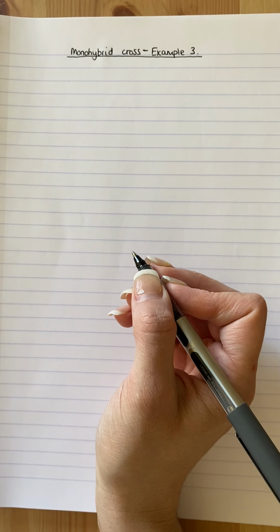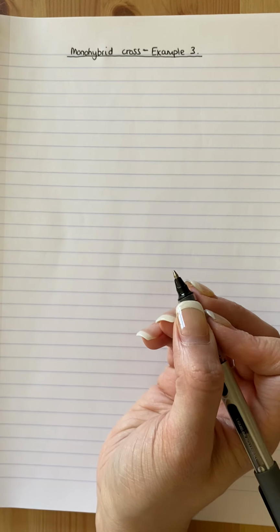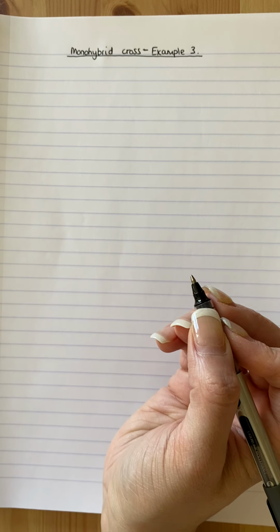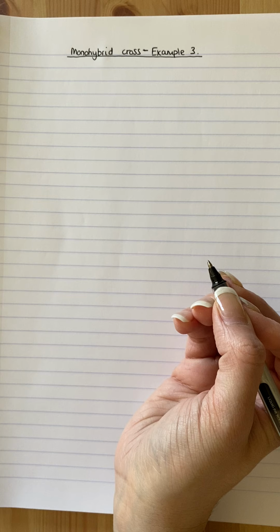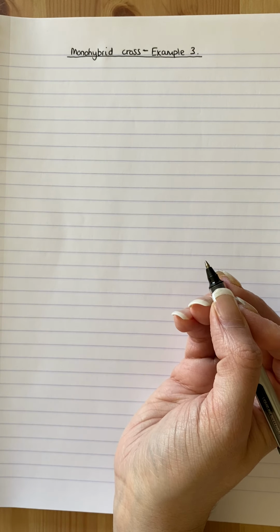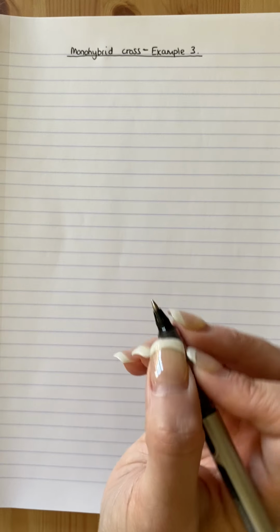In this example, I'm going to do a monohybrid cross. But in this example, what I'm going to do is actually show you the cross all the way to the F2 generation, which is actually the generation after the F1. So in this example, what I'm going to use is hair colour.